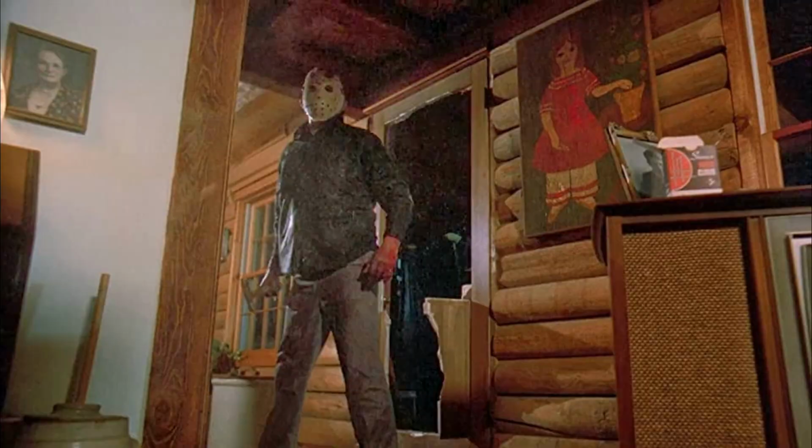I have to go with the Jarvis house from part 4. To me, it's so iconic. I mean, that's where Jason gets that brutal kill, courtesy of Tommy. When Ted White as Jason just bursts through that door and it just explodes, wood flying everywhere. He's just so angry, so mean.